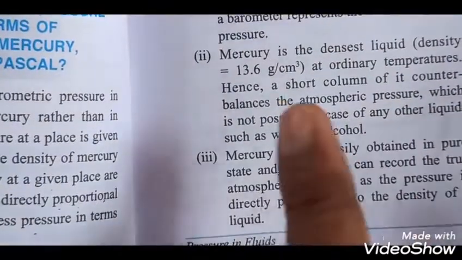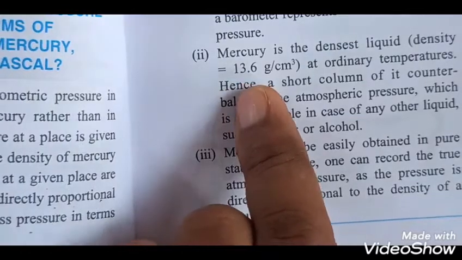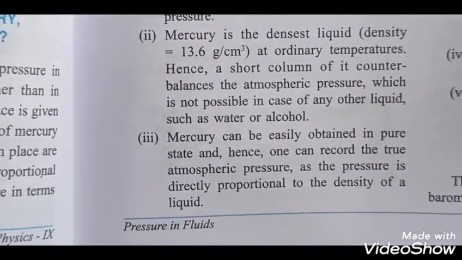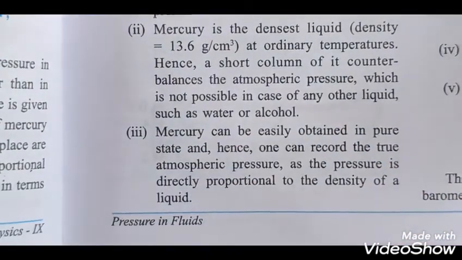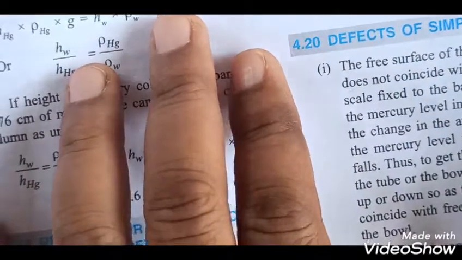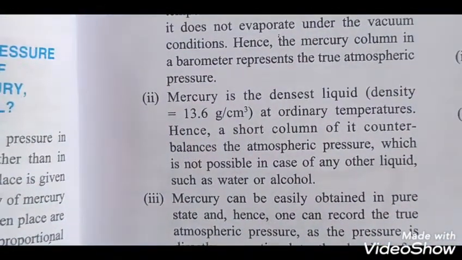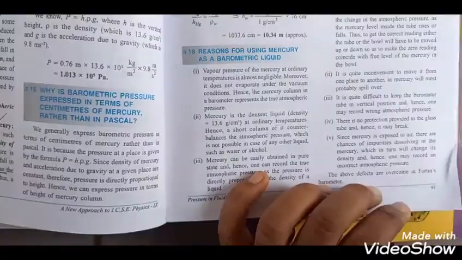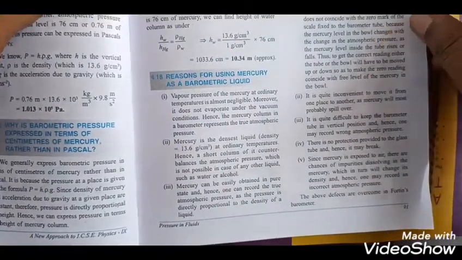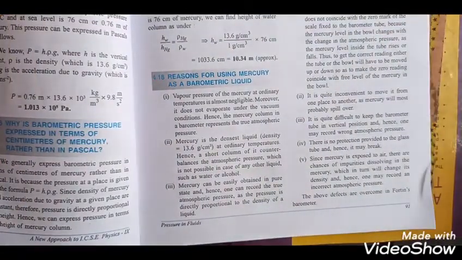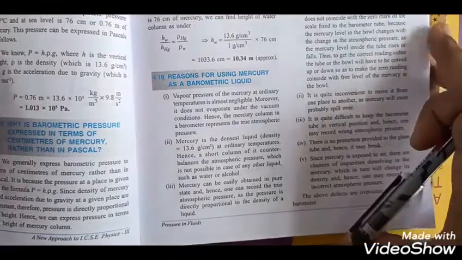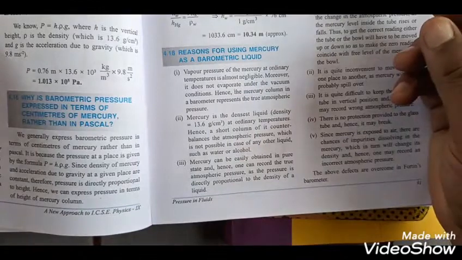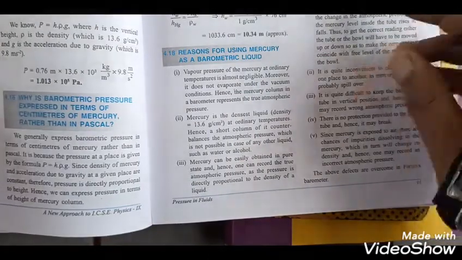Low vapor pressure is an advantage for mercury, but water has high vapor pressure, so that is a disadvantage of water as barometric liquid. Now the density of mercury is 13.6. This is an advantage. That's why only 76 centimeter height of mercury can support atmospheric pressure. But in case of water, density is just 1 gram per centimeter cube. So the height of water column required to compensate atmospheric pressure is very large. That is 10.34 meter. That is impractical. So two advantages of mercury as barometric liquid. At the same time, we have done two disadvantages of water as barometric liquid.